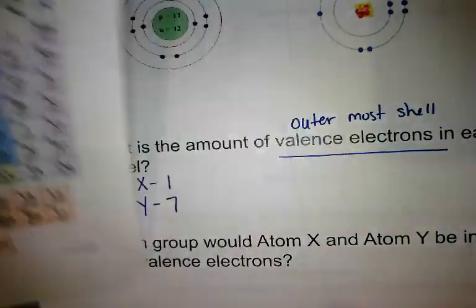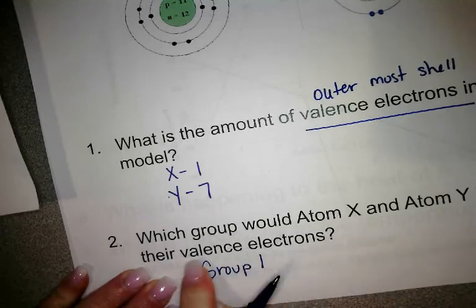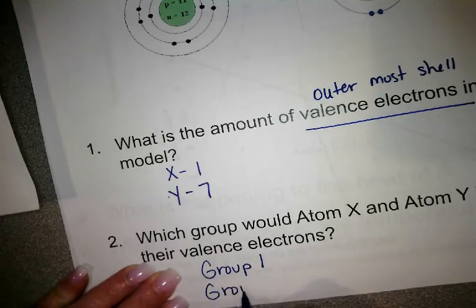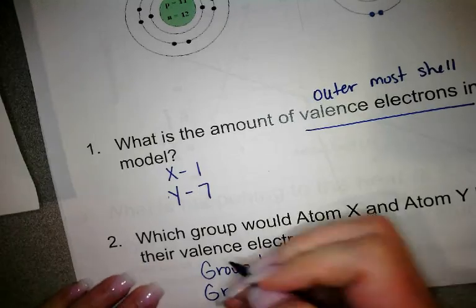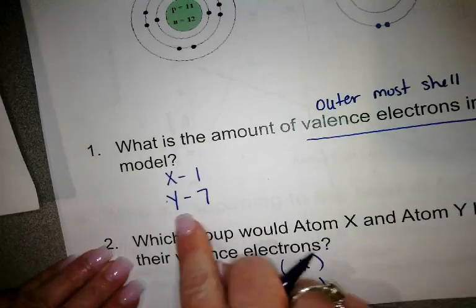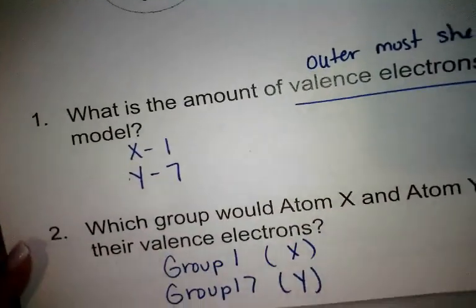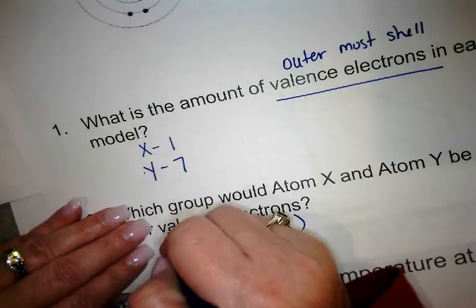So the groups will match the valence electrons. Group 1 for X, and group 17 for Y, based on their valence electrons. Again, you'll have one of those on there. So group numbers indicate our valence electrons.